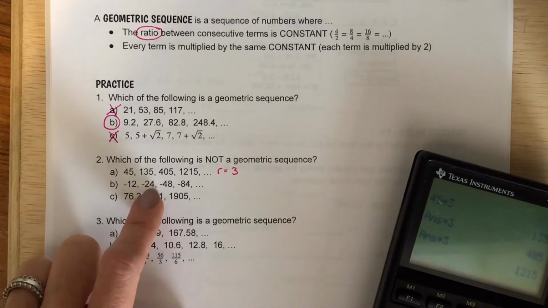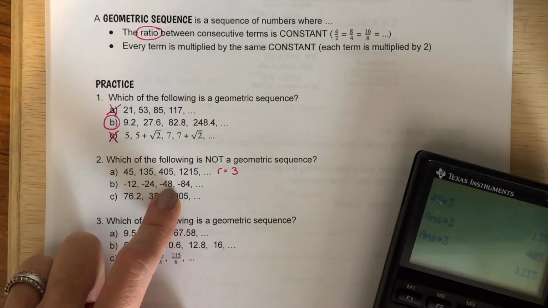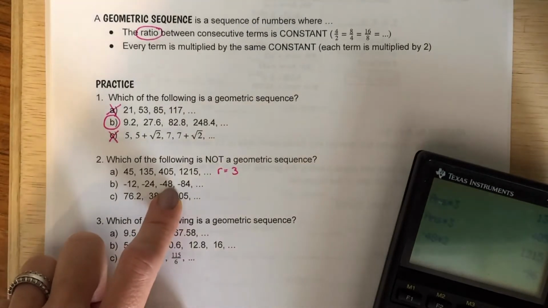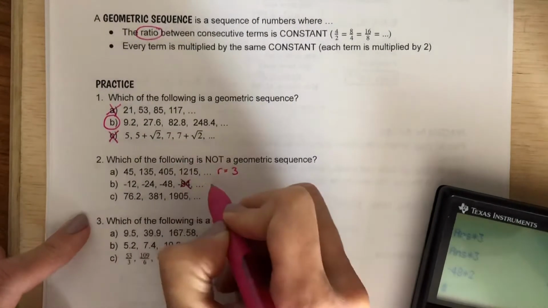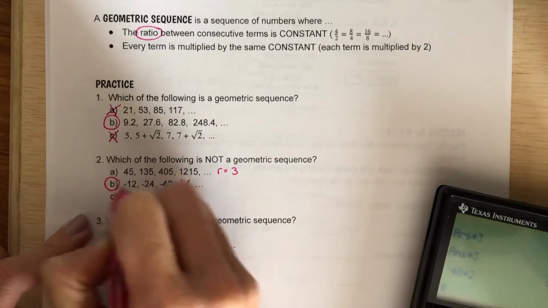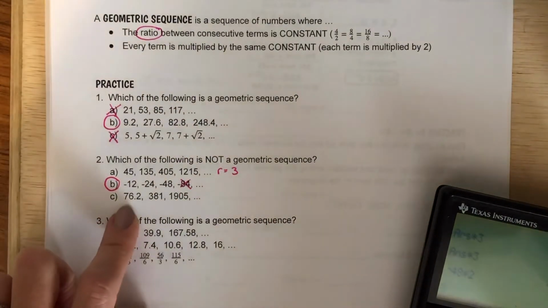Well, let's see. Negative 12 times 2 is negative 24. Negative 24 times 2 is negative 48. But wait, negative 48 times 2 is negative 96, not negative 84. So this right here, that term messes all of them up. That makes that sequence not geometric.